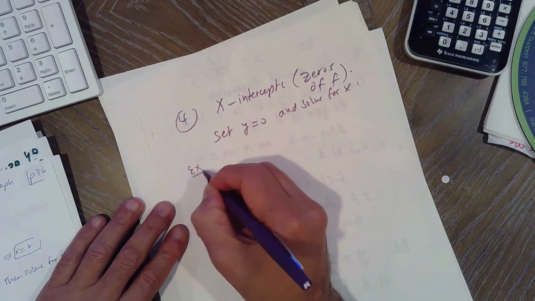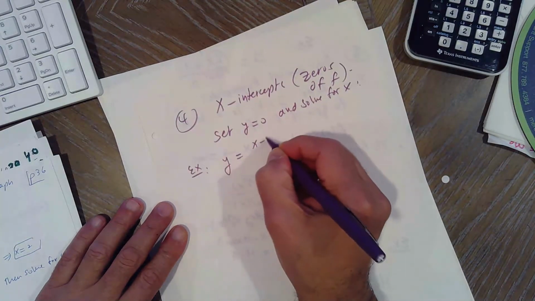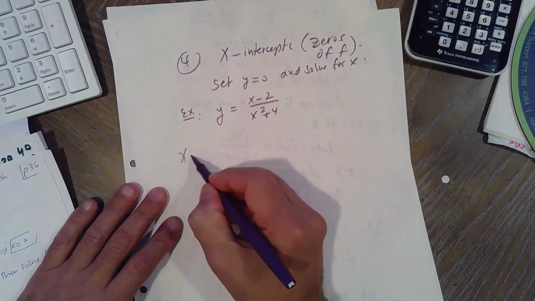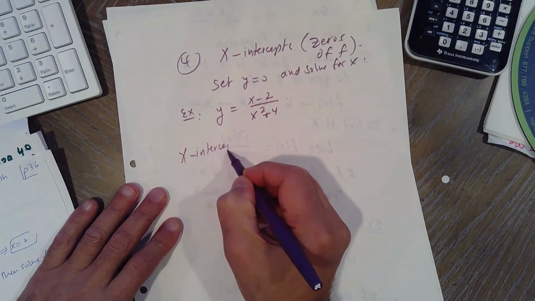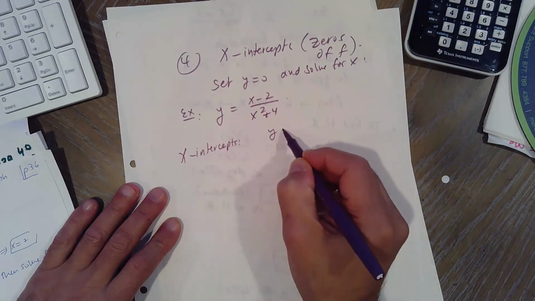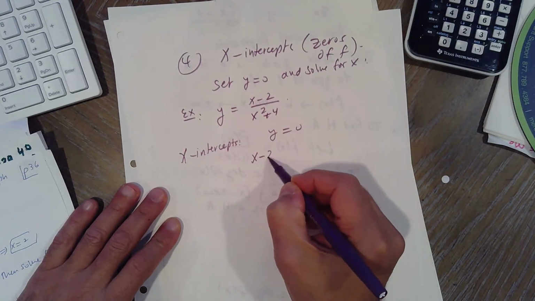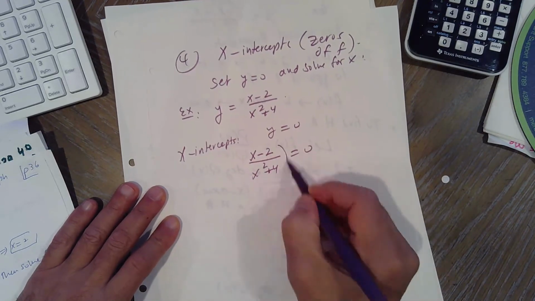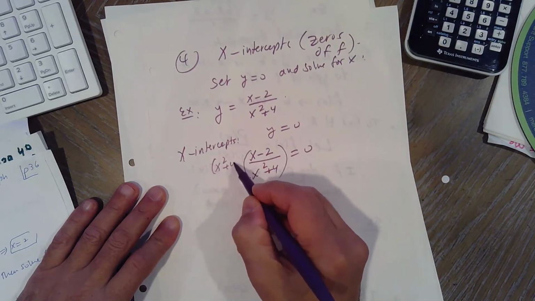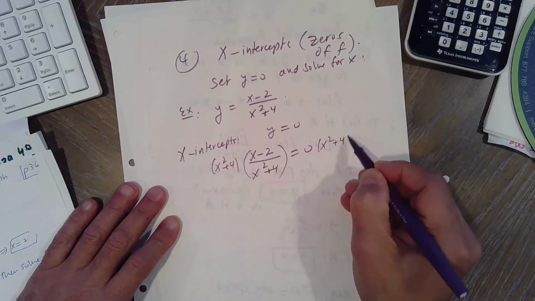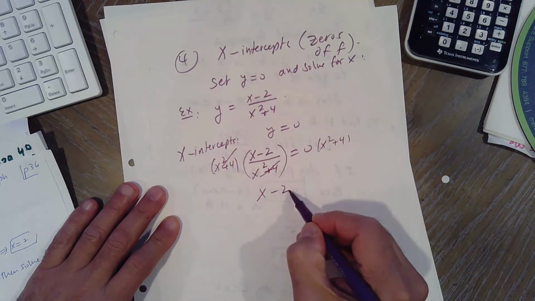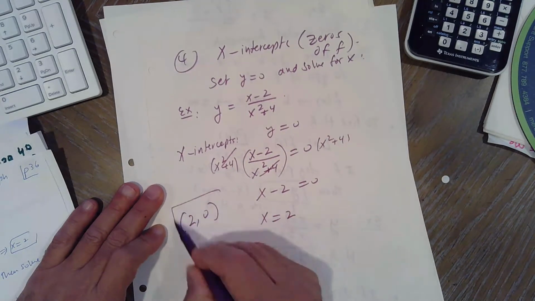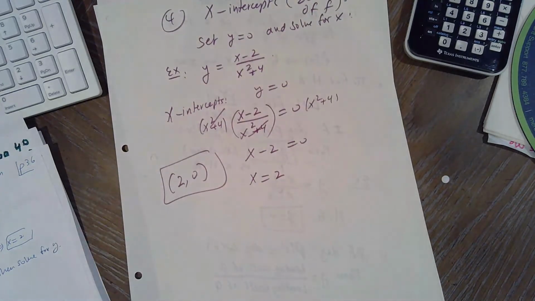So for example, y equals x minus 2 over x squared plus 4. To find the x-intercepts, we set y equals 0: x minus 2 over x squared plus 4 equals 0. To solve this, we multiply by the bottom to get rid of the bottom. x minus 2 equals 0. So the graph will hit the x-axis at the ordered pair 2, 0.